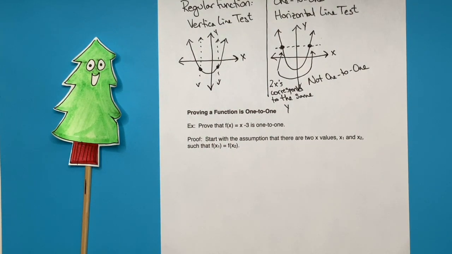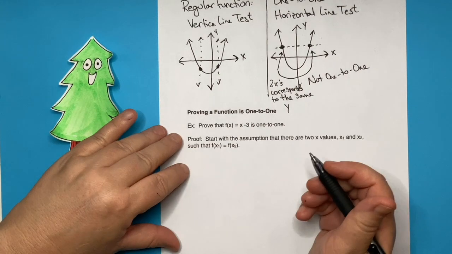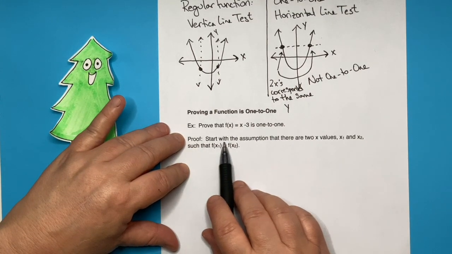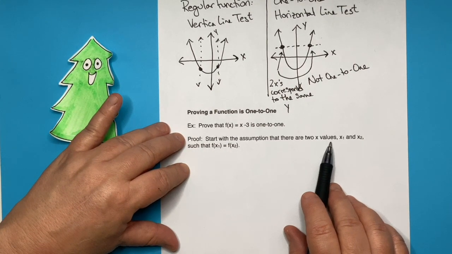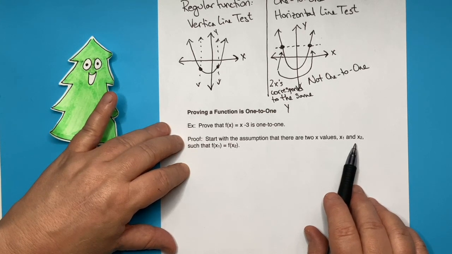What if we want to prove it is one-to-one? If we believe it is one-to-one, then we're not going to be able to find a counterexample. So what we could do is go through all of the infinite number of points and prove they all work, which is going to take a long time. Or we can start with an assumption that it isn't one-to-one.